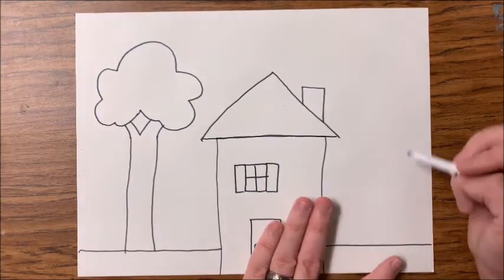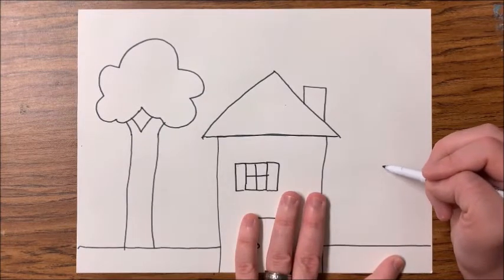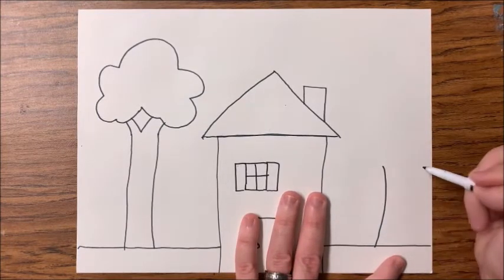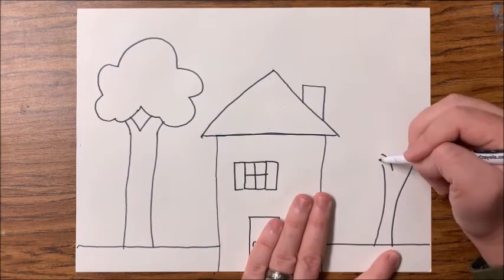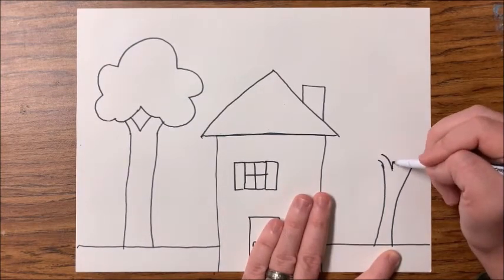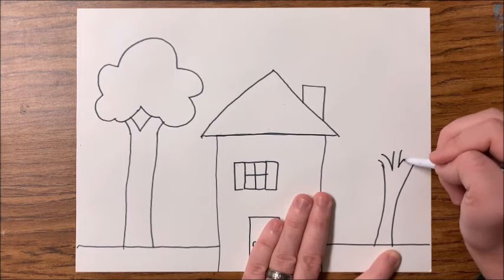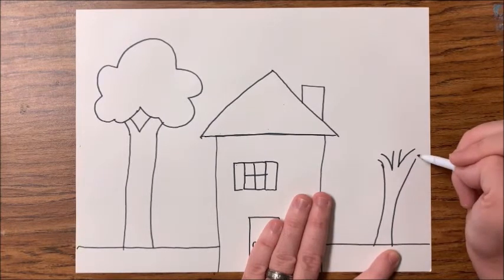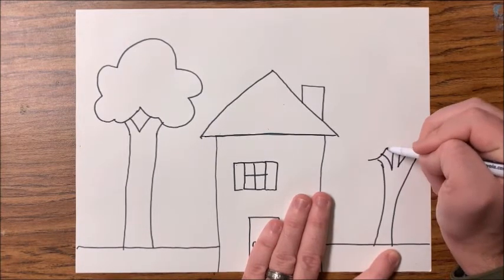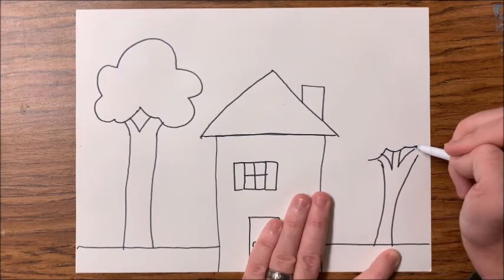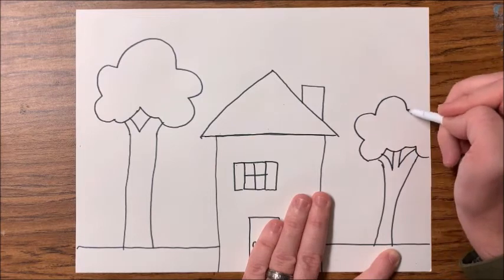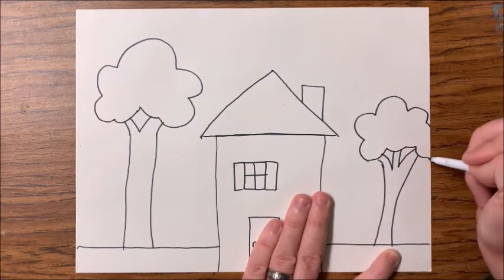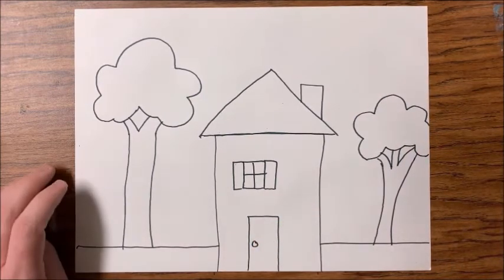So there's one tree, maybe a smaller tree over here. We don't wanna make anything too super small because we do wanna have room to put patterns inside them. So we'll do maybe 3 little branches here. And then again, our organic bushy cloudy shape. And it's okay if it runs off the side of the paper a little.